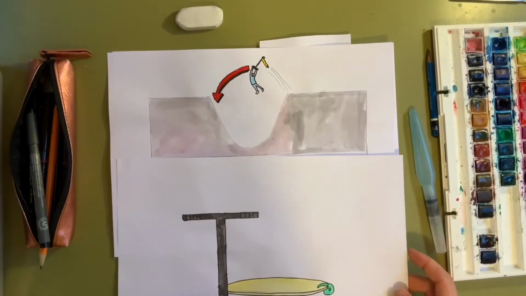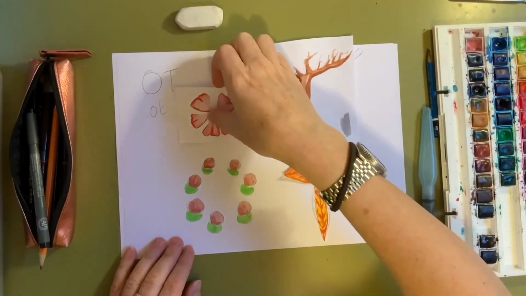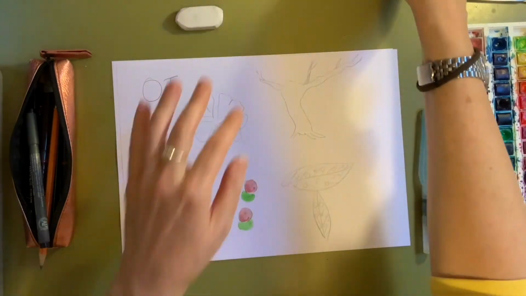So that's what I want you to do. Once you've done your drawings, I'm getting paint on the back of those. Once you've done your drawings, what we want you to do is send them in to us.